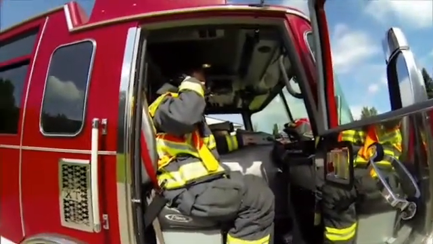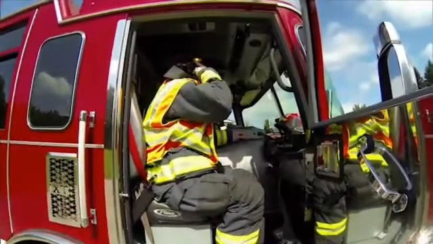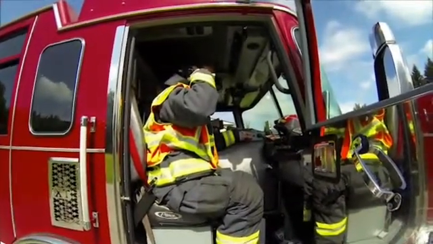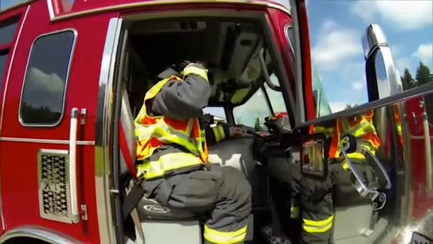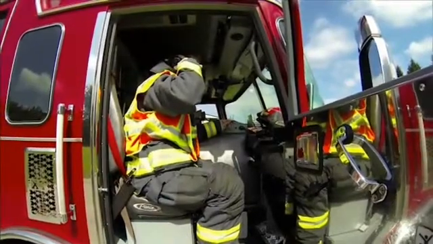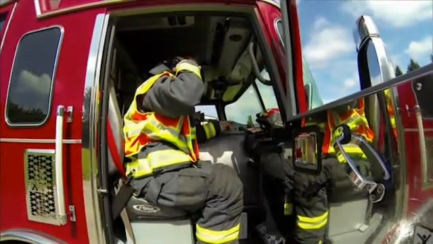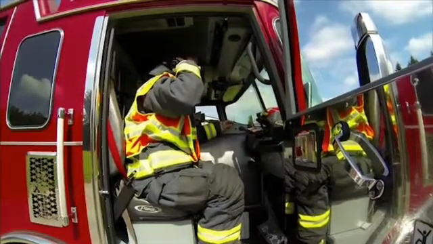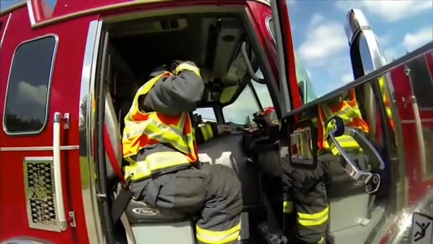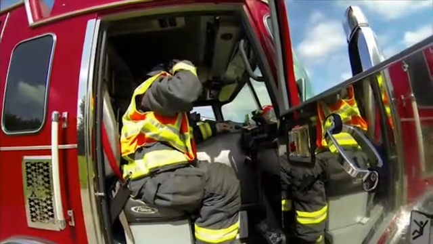Officer 51, 164 command. 51, go ahead, 164th command. We need 1 additional truck, 1 additional engine, a battalion chief, and 2 additional ambulances. Notify PUD of down power lines. All incoming fire units, level 1 stage, and all ambulances positioned along the shadow, north of the scene.